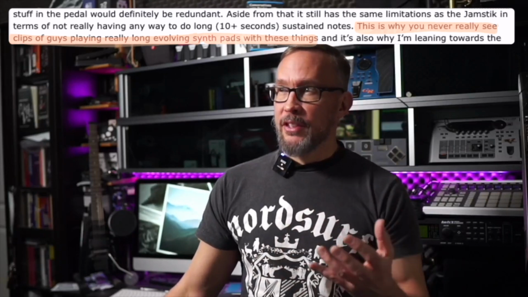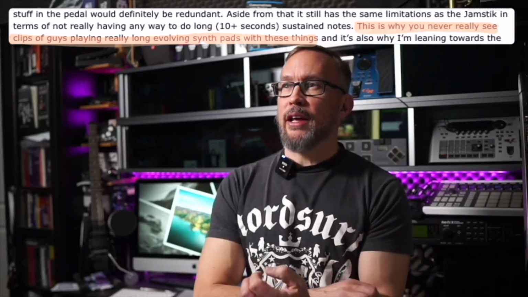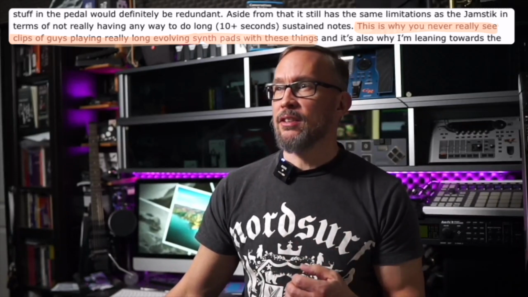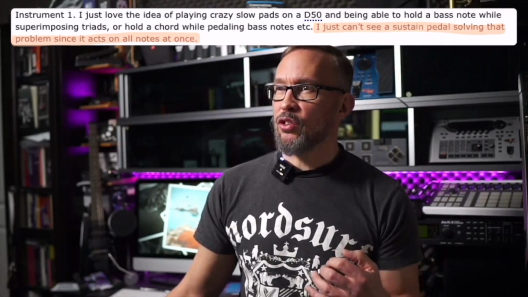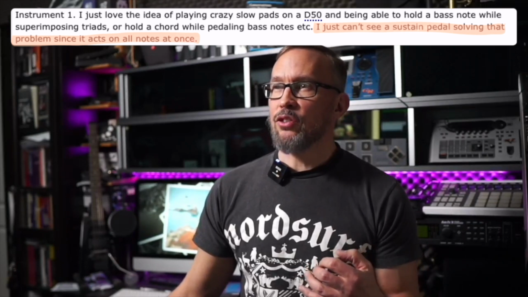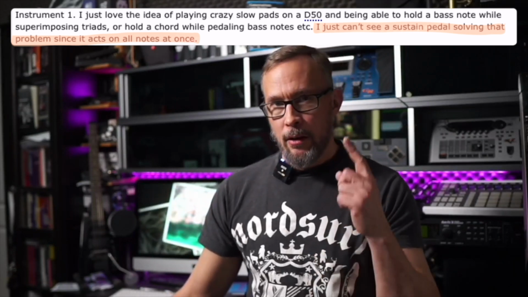He seems to think that prolonging the notes beyond 10 seconds is the only way to solve another problem that he has. And he says that this is why you never really see clips of guys playing really long evolving synth pads. I just can't see a sustain pedal solving that problem, since it acts on all notes at once.